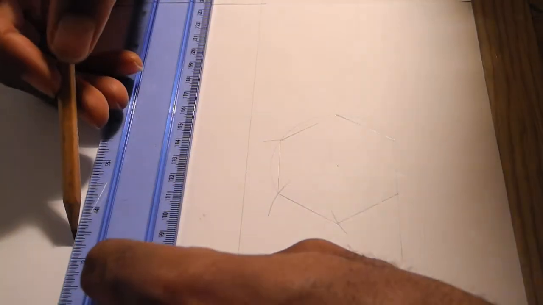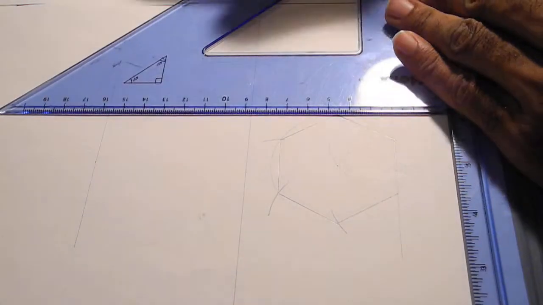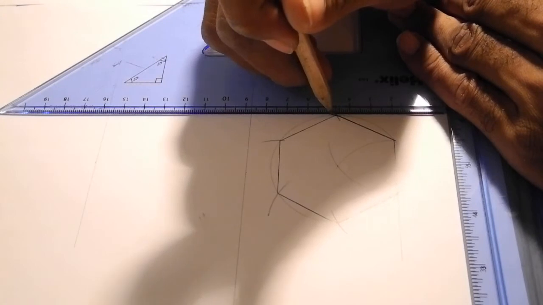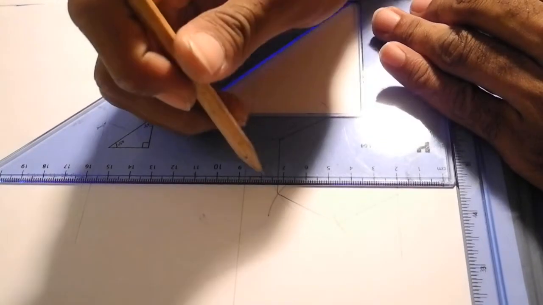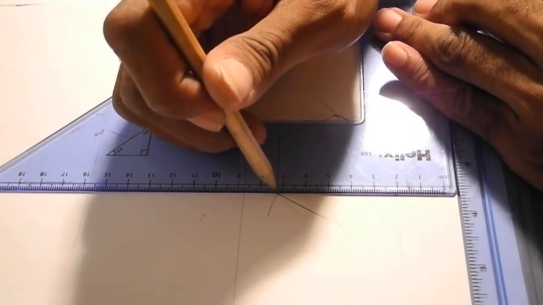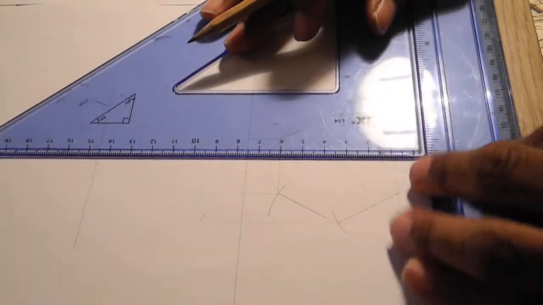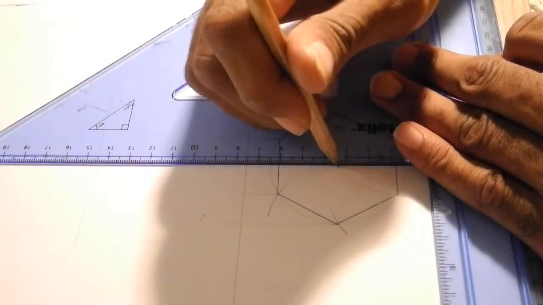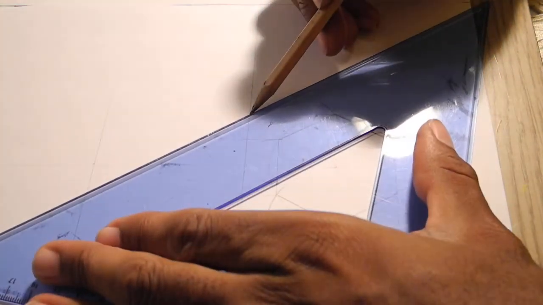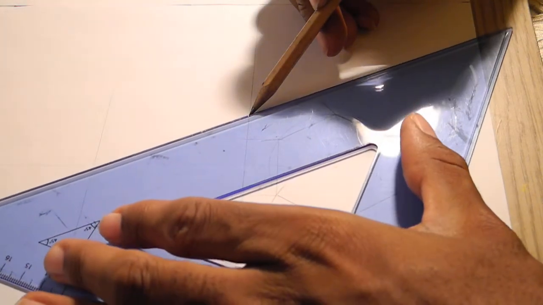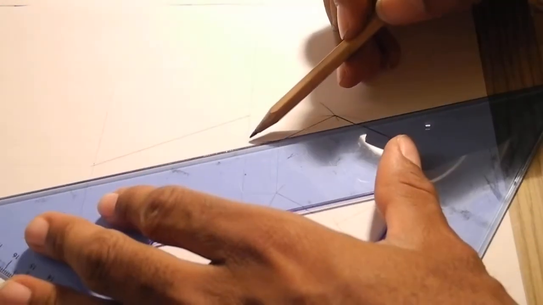This is my apex point. So somewhere here, it's my apex. I don't know exactly where yet. I'm going to take points from my hexagon and pull them up to the baseline. So 4 points are going to go up. And I'm going to use my middle point as a reference guide to tell me where my apex is. My middle point will be the point which I use to start my circle. So that's my apex.